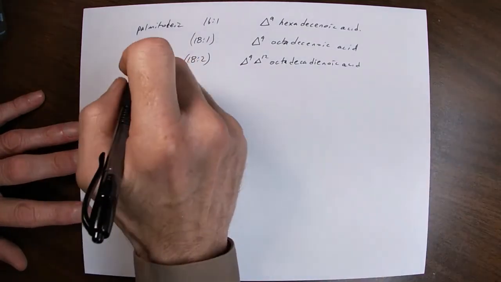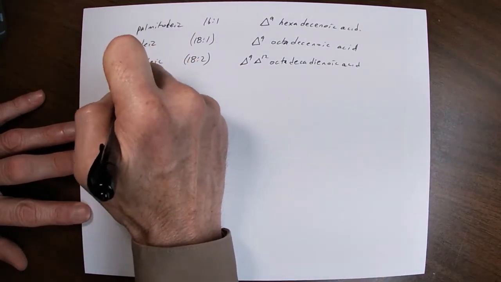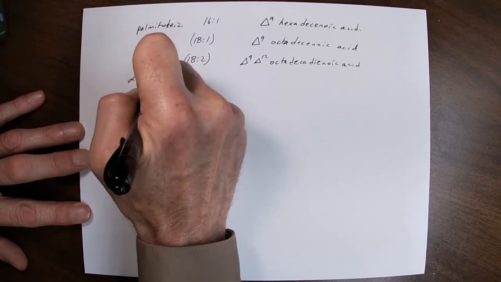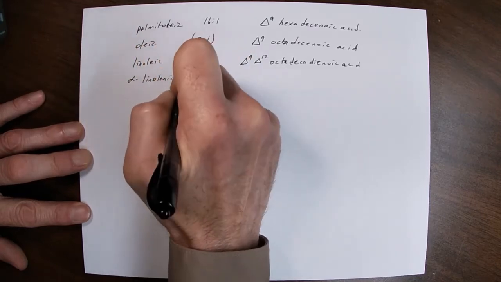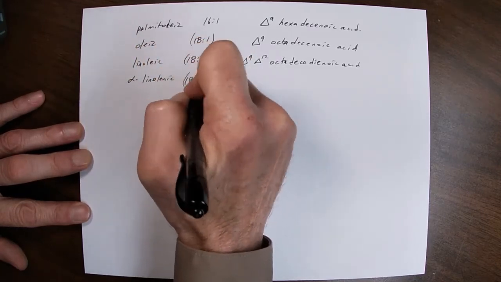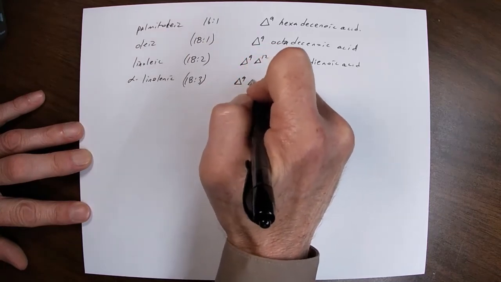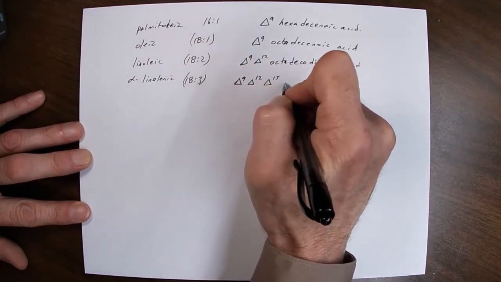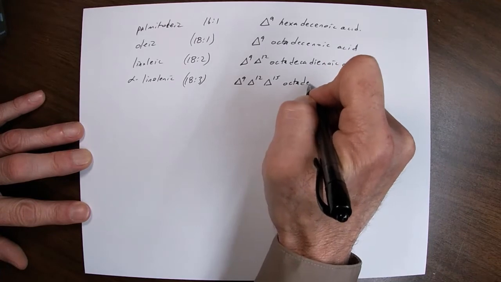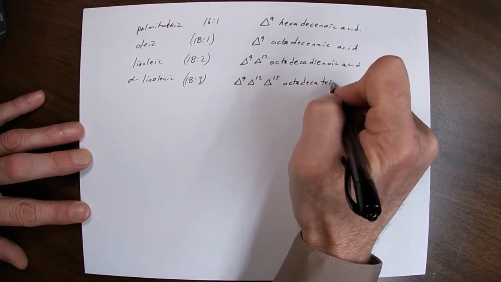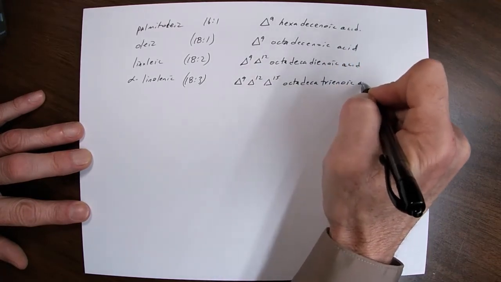I can't make this stuff up, folks. Your alpha-linolenic is an 18:3, and you have delta 9, delta 12, delta 15, octadecatrienoic acid.